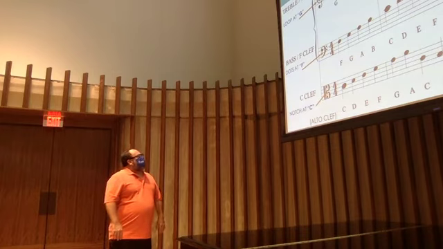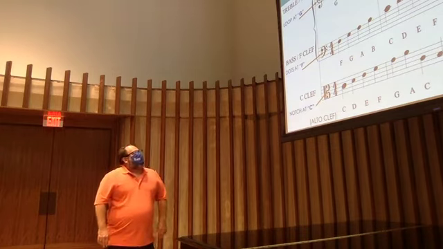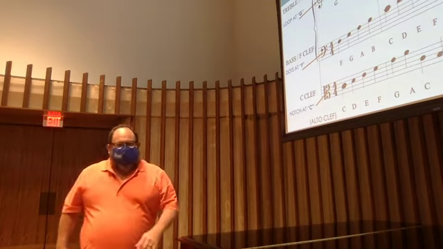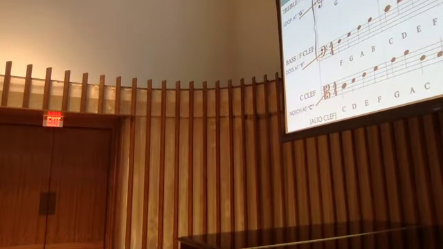And the C clef. So who uses the C clef? Well, have you noticed, and I should have a little laser pointer. I'm going to look at bringing one. I have one.